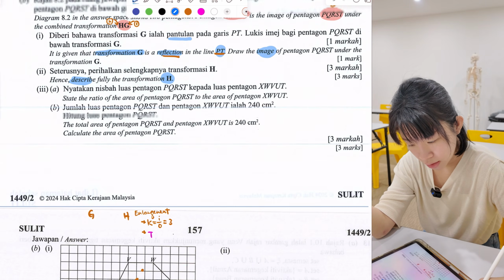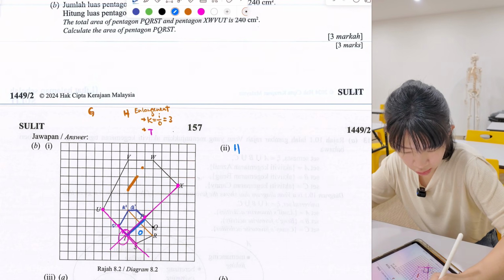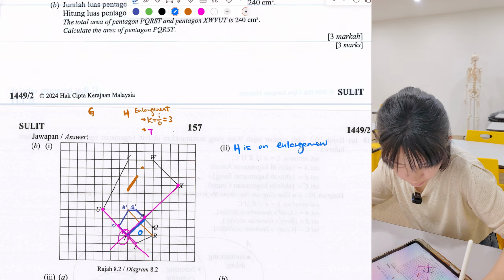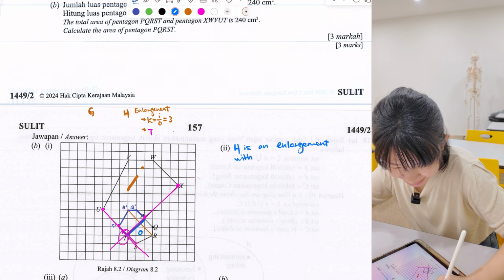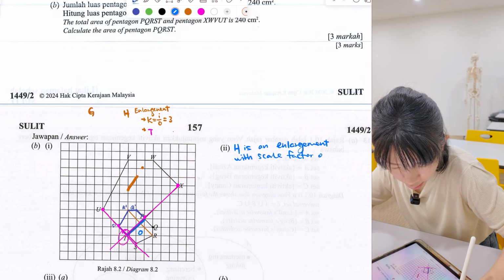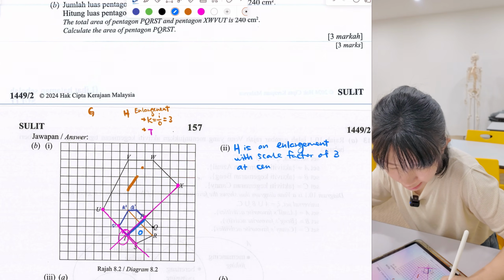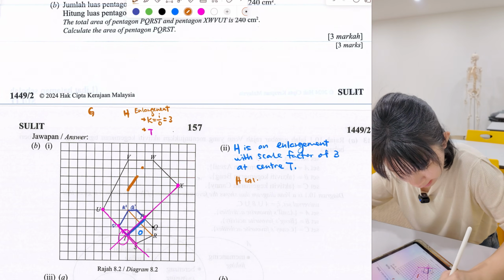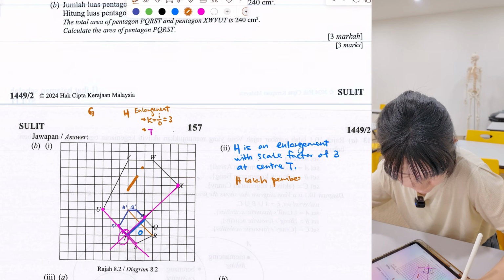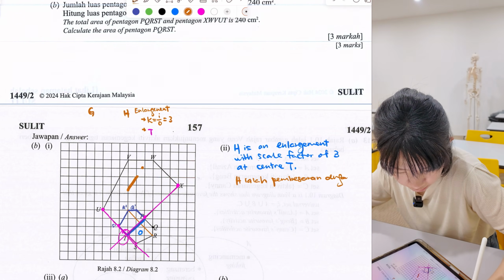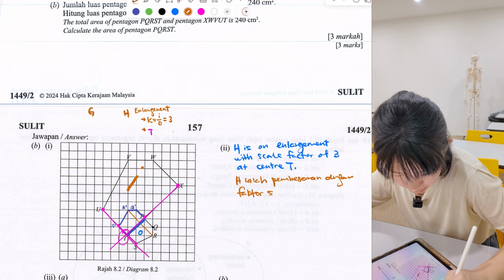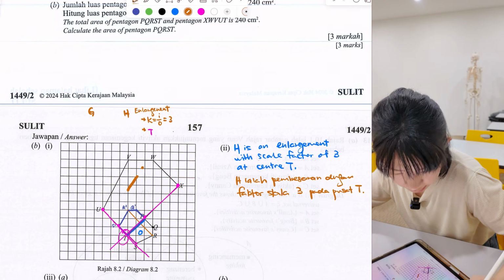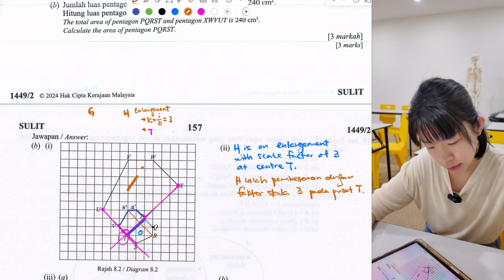Okay, so part 2, describe H. Okay, H is an enlargement with scale factor of 3 at center T. Okay, so in BM, H ialah pembesaran dengan faktor skala 3 pada pusat T. Then you will get 3 marks. Okay, so done, part 2.